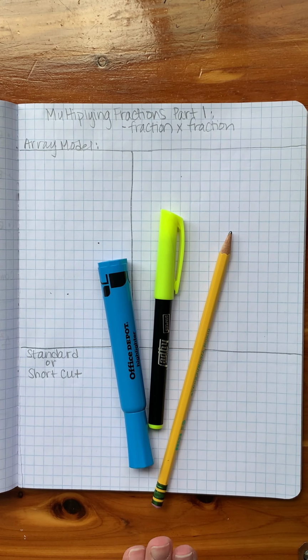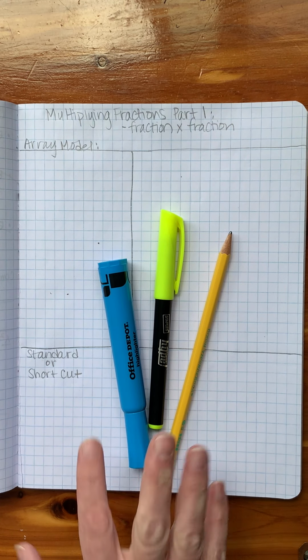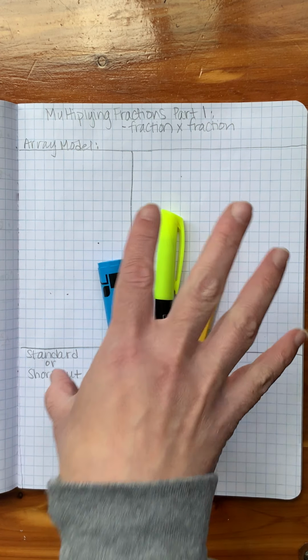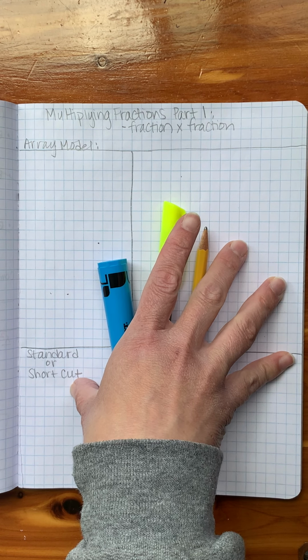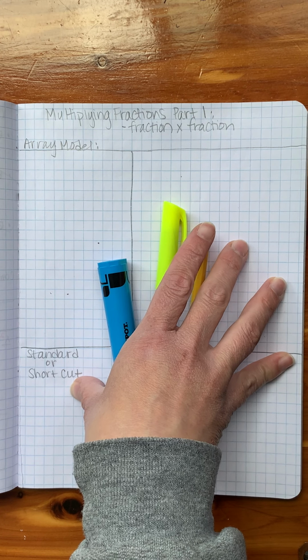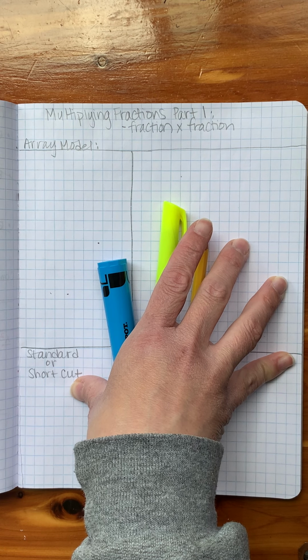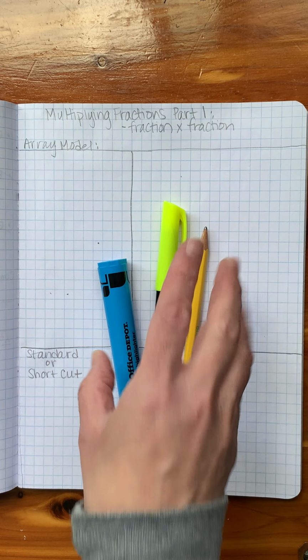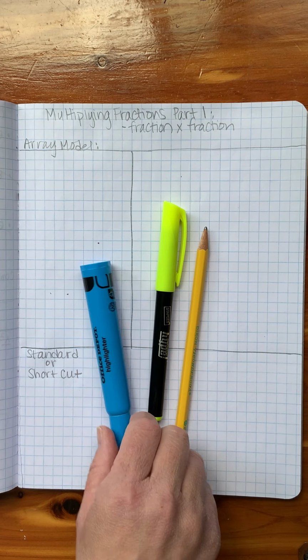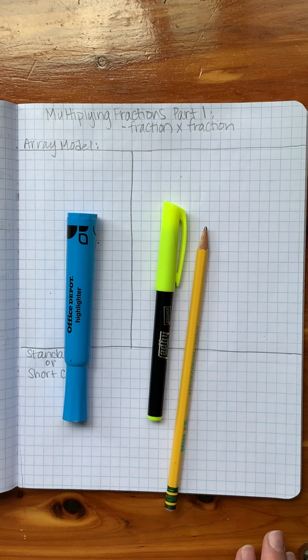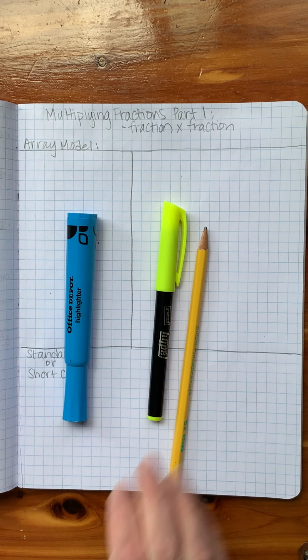Before I get started though, what you are going to need for today's note-taking video is your I&B. If you still don't have those, you're probably going to want to grab a good piece of paper that you can take notes on and keep in a safe place. You need two highlighters. I have a blue and a yellow. It doesn't really matter what color they are, but they need to be two different colors. And then you need your pencil.